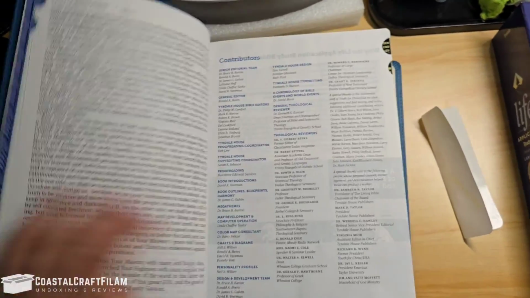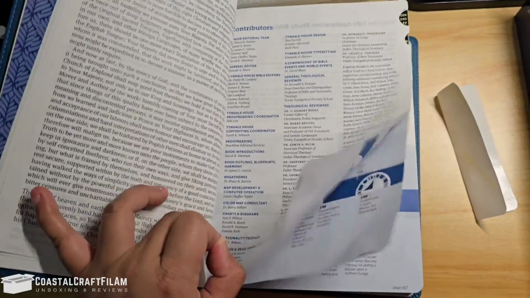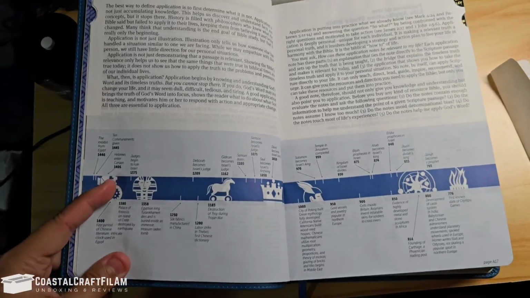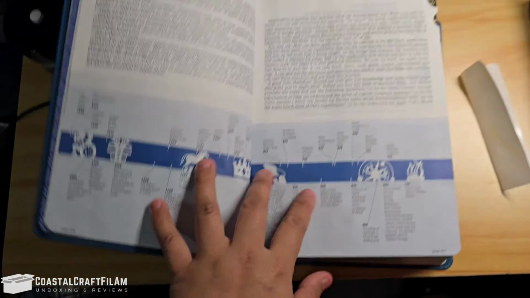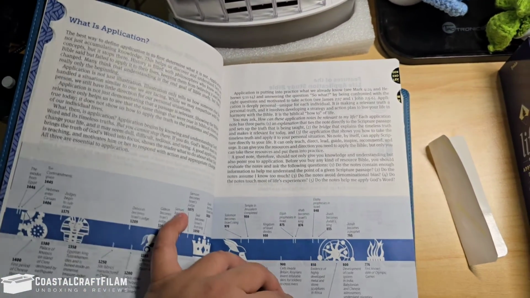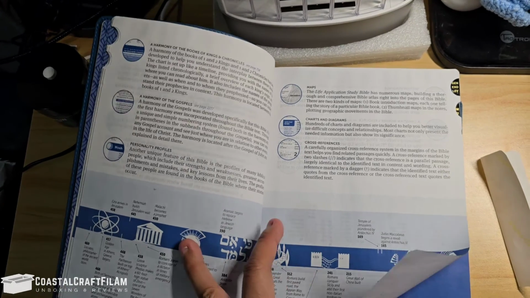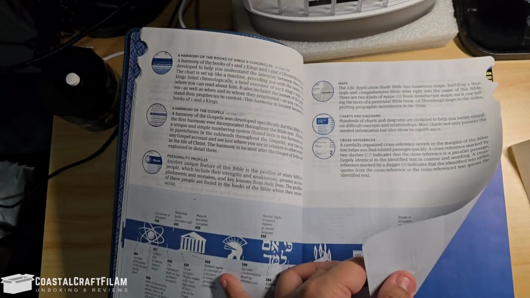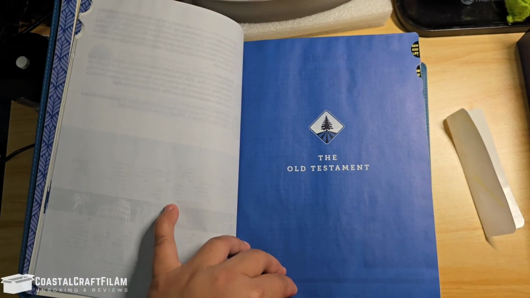I like this timeline that they have in the bottom of the Bible. This is really cool. This is the Bible timeline and the world timeline in the bottom. And it explains what the application Bible is and how you study it. There's some charts and diagrams, personality profiles. It's rich with information, cross references, harmony of Kings and Chronicles, harmony of the Gospels.